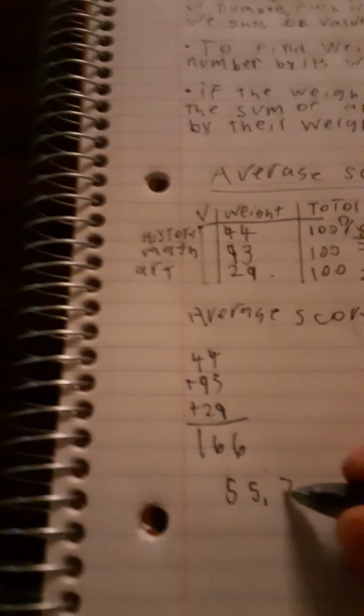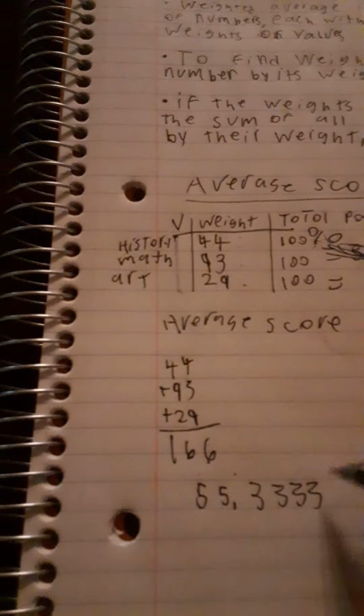So we're going to do the same thing over here. And doing this gets us 55.3 infinite. And that's the average for this.